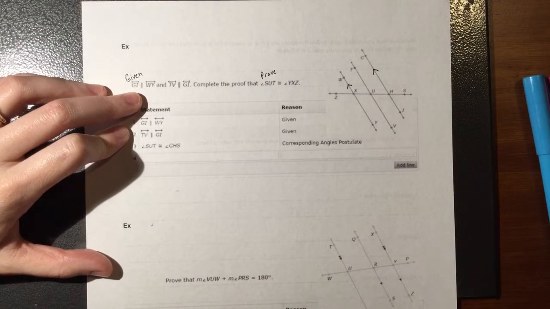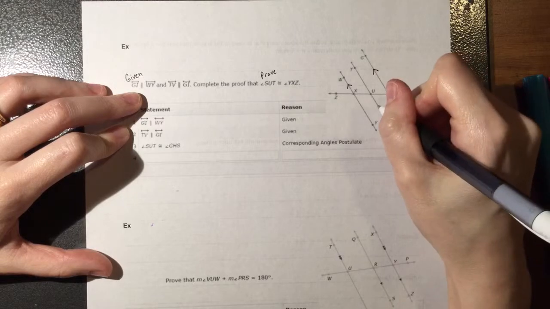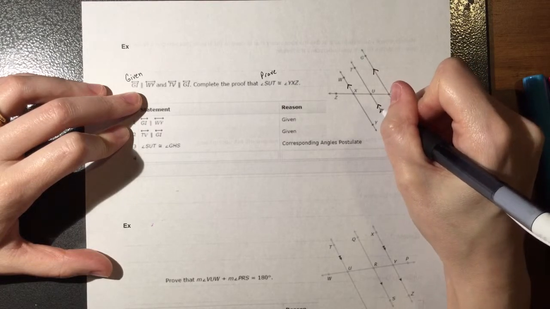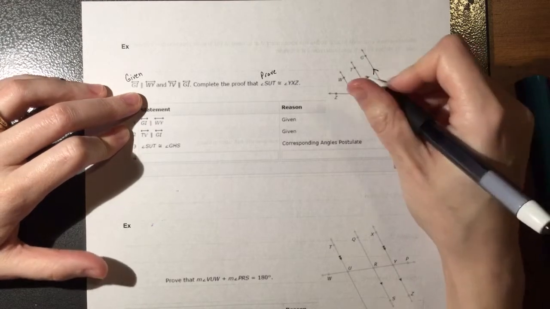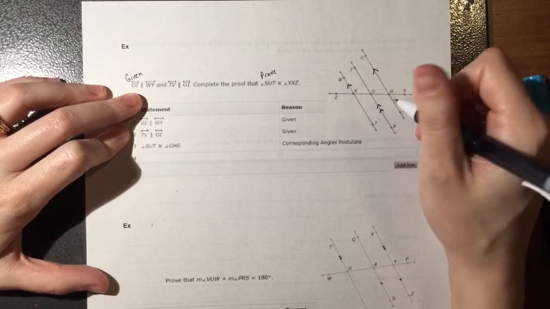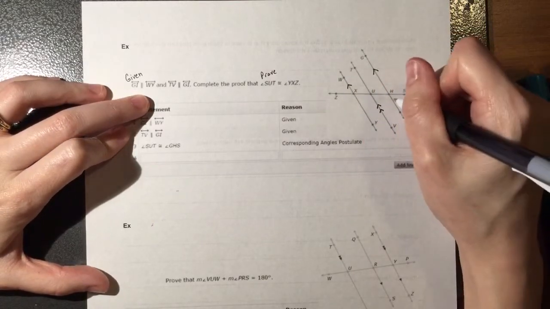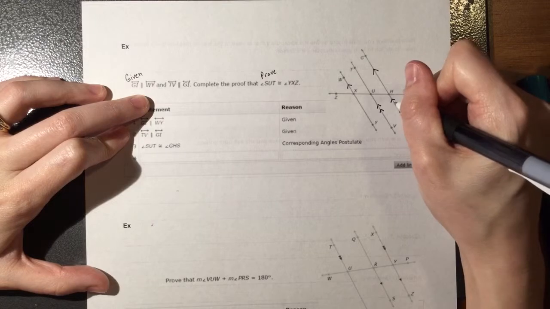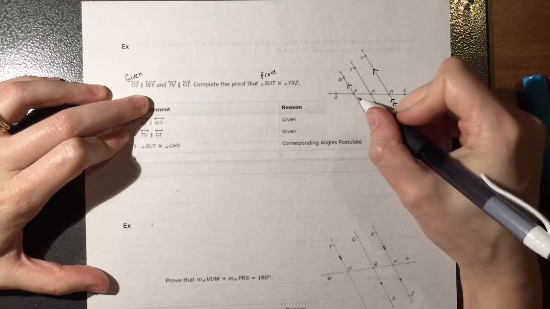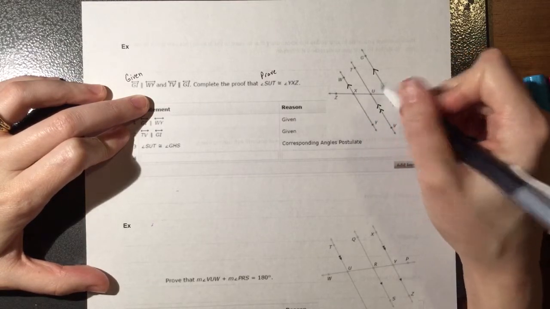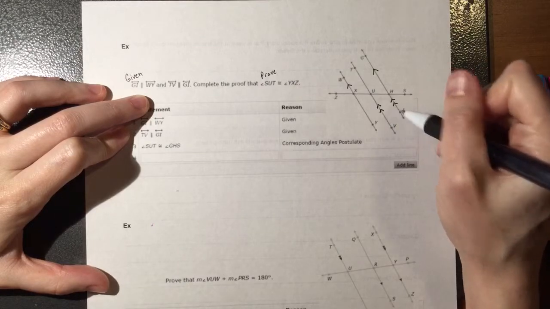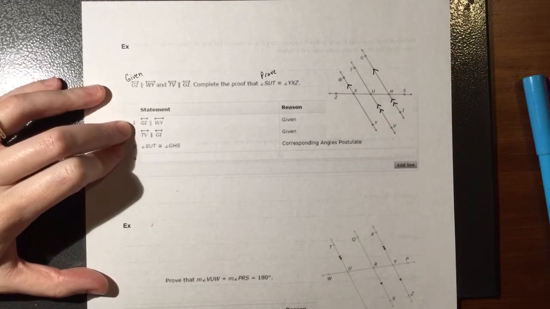They also tell us that TV is parallel to GI, and I'm going to use 2 arrow marks, and I'm marking them differently to help me tell the difference so I'm not getting them confused. So the outside lines are parallel to each other, and the 2 lines on the right are parallel to each other.